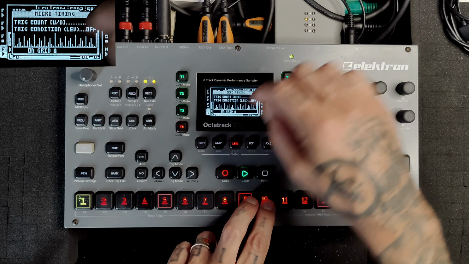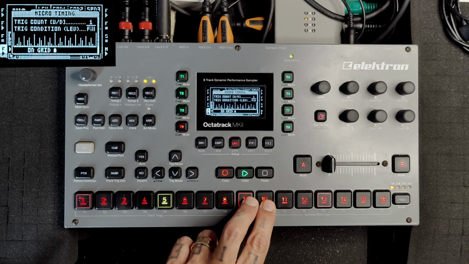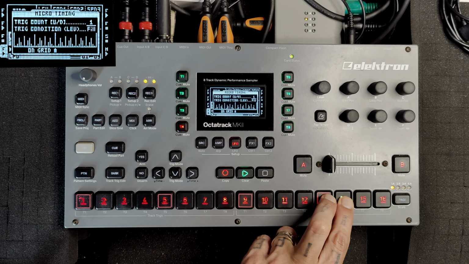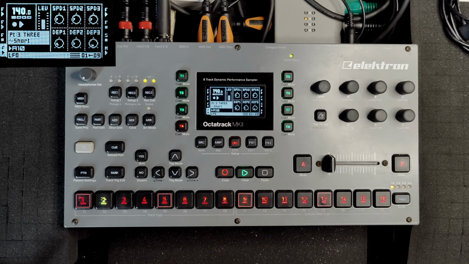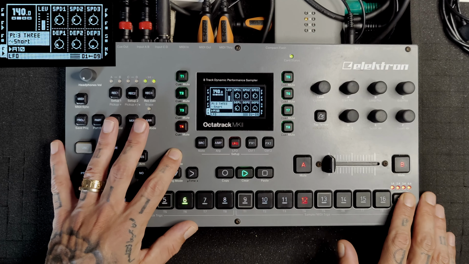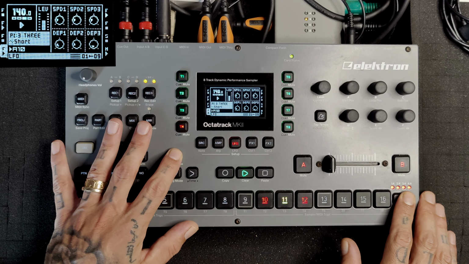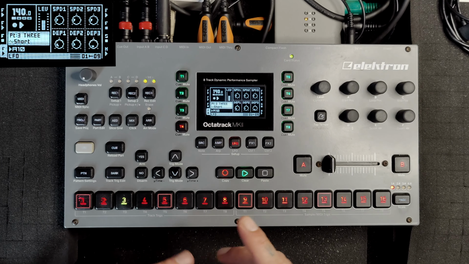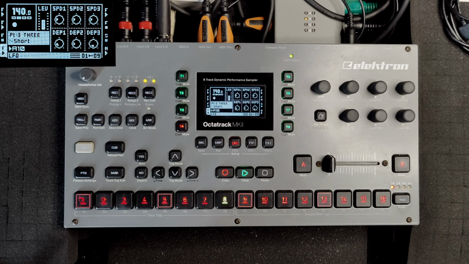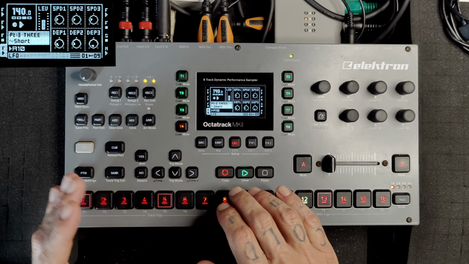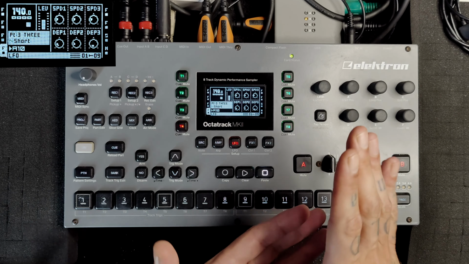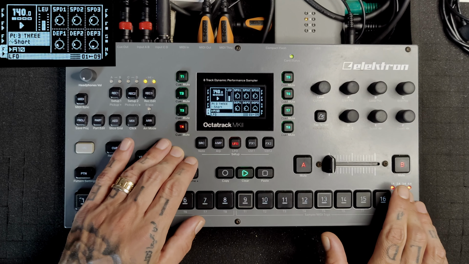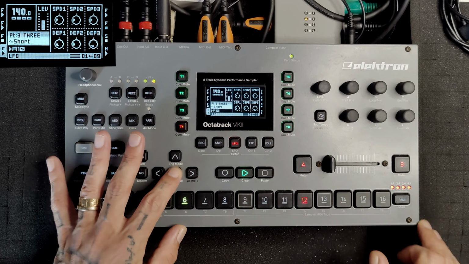Let's place on fill. Right? So this means that now we have removed some of the trigs in the sequence. And this is so useful because you can create some breakdown on the fly and quantized.